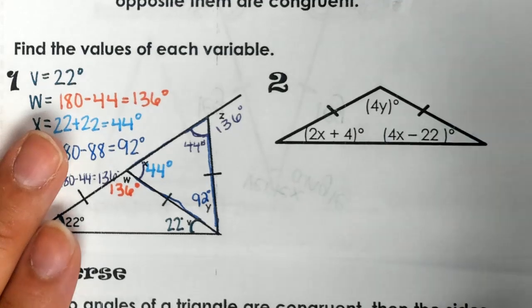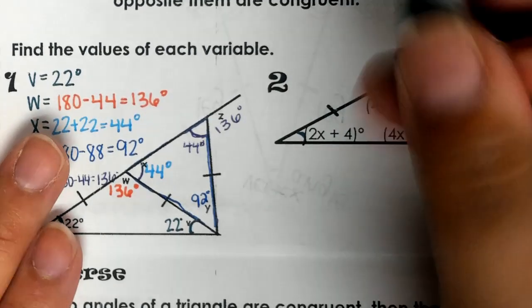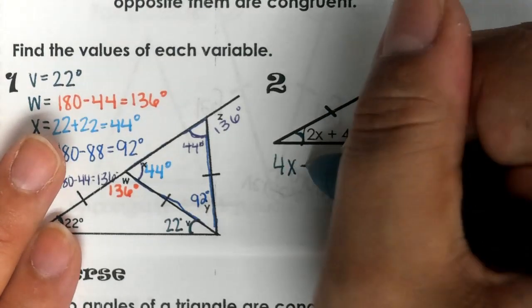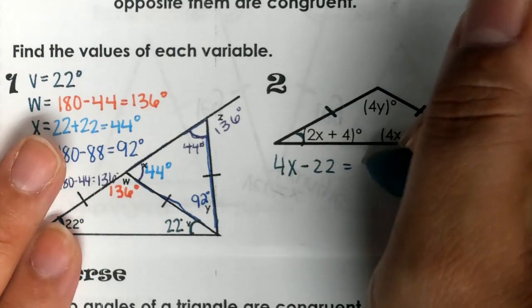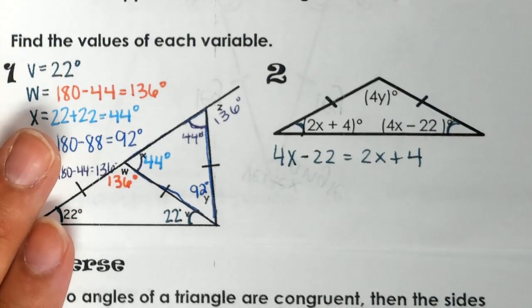I have 2 sides the same. Let's make 2 angles the same. I'm going to put the 4x in front just because I like my bigger x out front, but it does not matter if you switch this around. And let's solve.